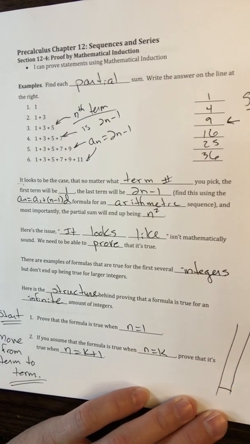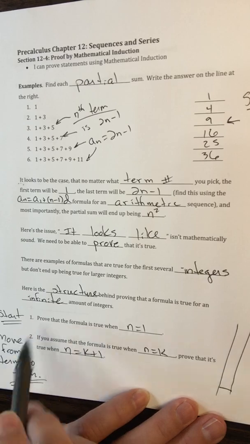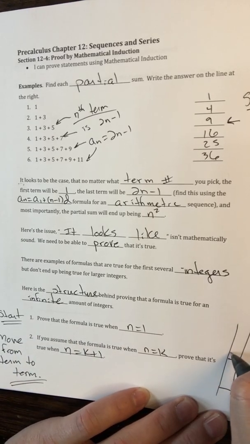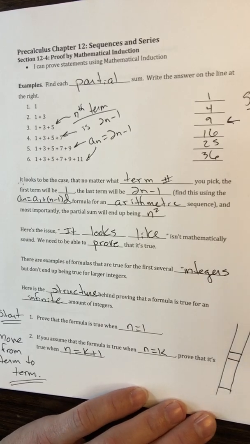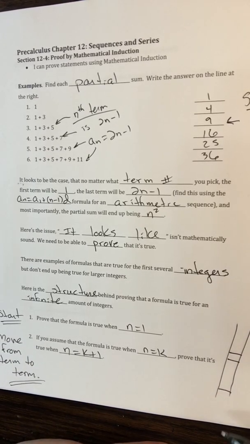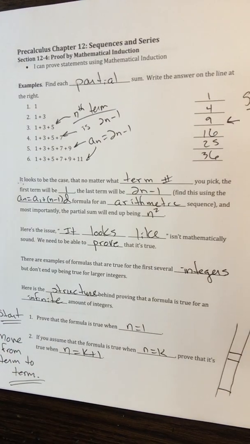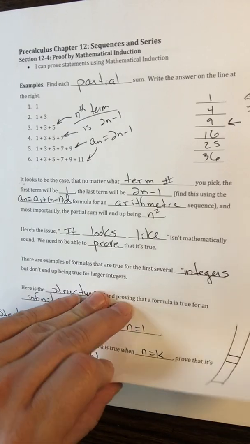If you can prove that you can get on the ladder on the first step, and you can prove that if you're on a step, you can move to the next step, well, then you just proved you can climb the whole ladder as long as it goes. If you can prove you can get on the first step and you can prove that you can move from step to step, you have proven that you can go as far up a ladder as you want. All right, that's the logic.